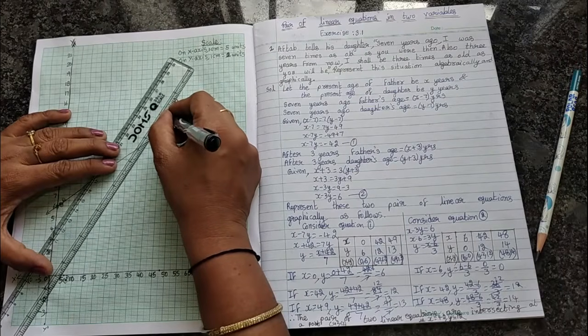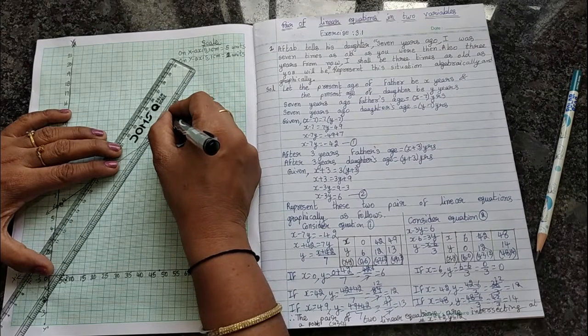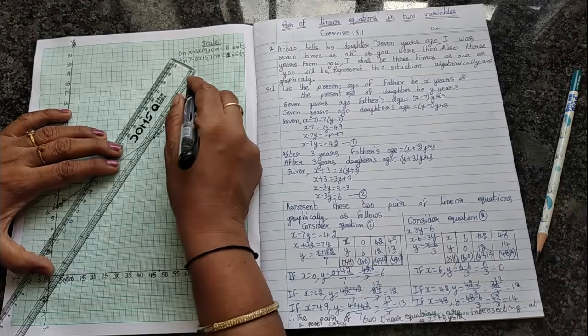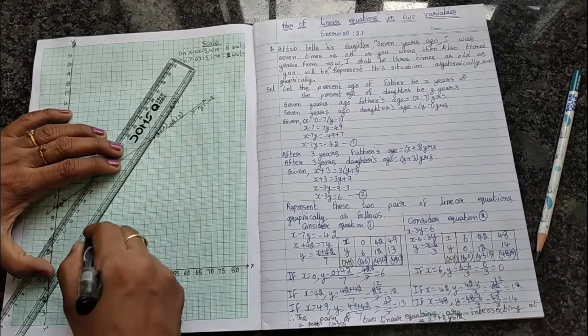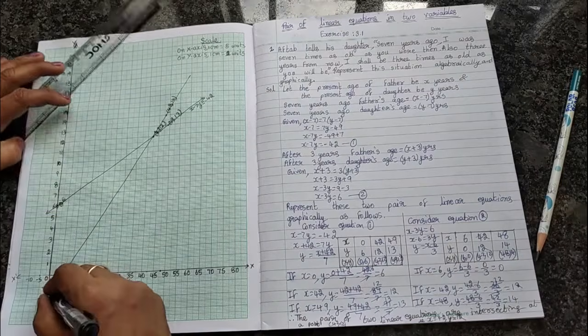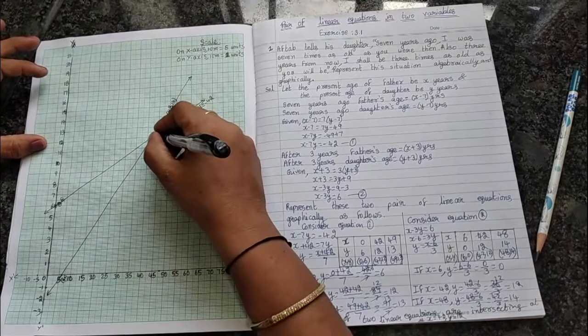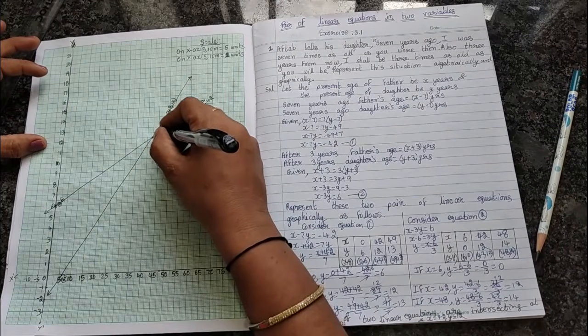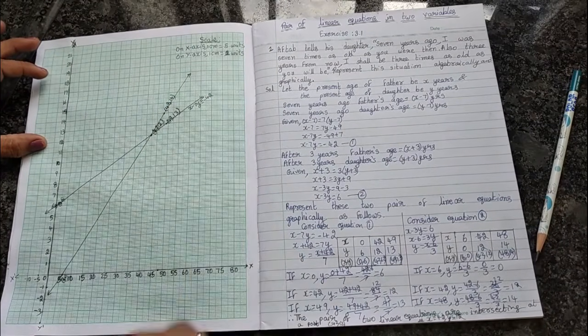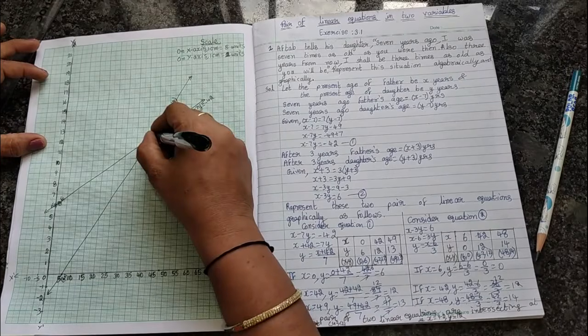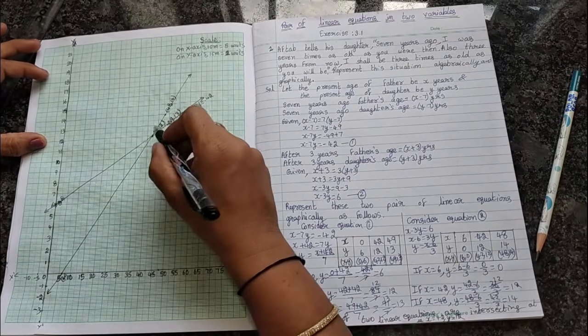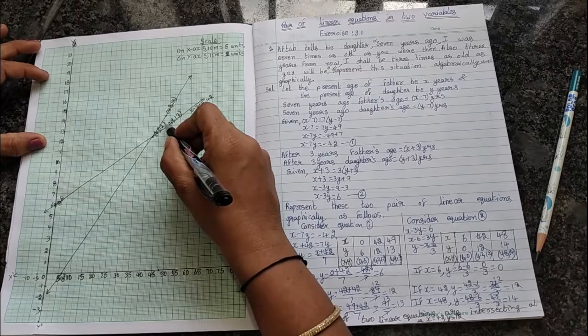Let me make this point and this point. Yes, now I can draw a line. You can see here, children, this is the line where it intersects at 42 comma 12. Observe here, this is the point where it is intersecting, at the 42 comma 12 coordinate.